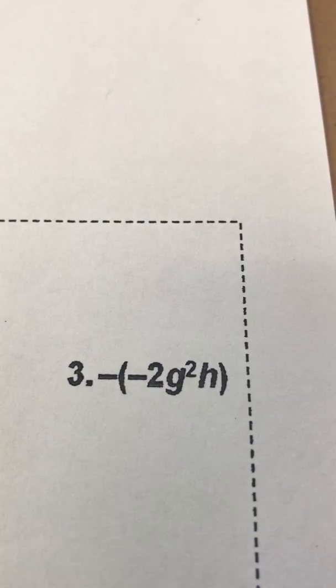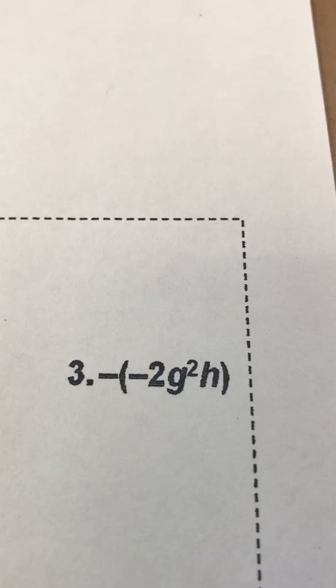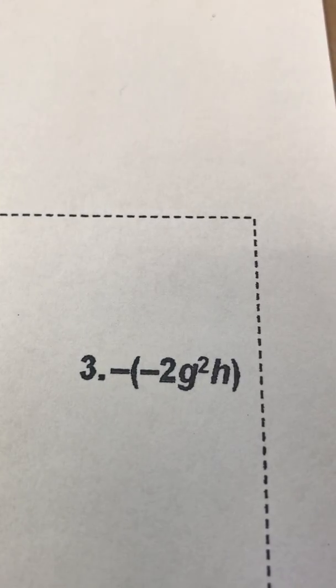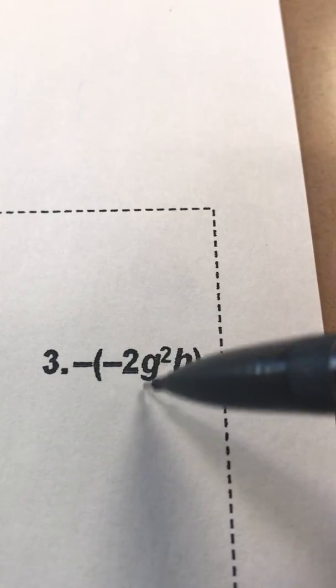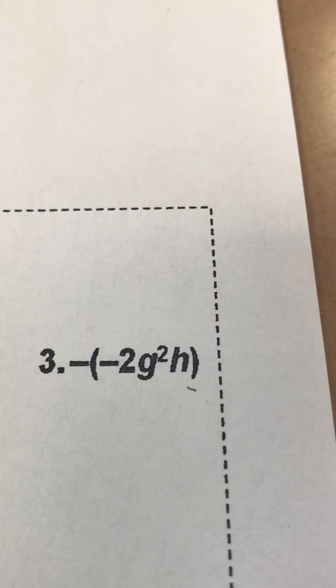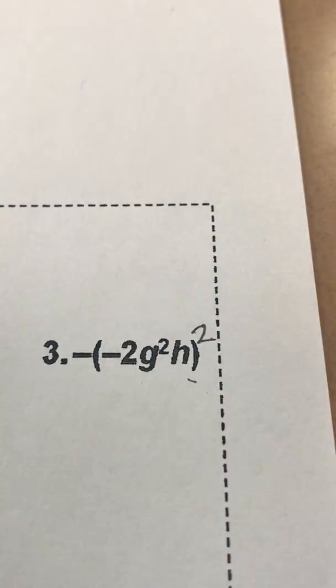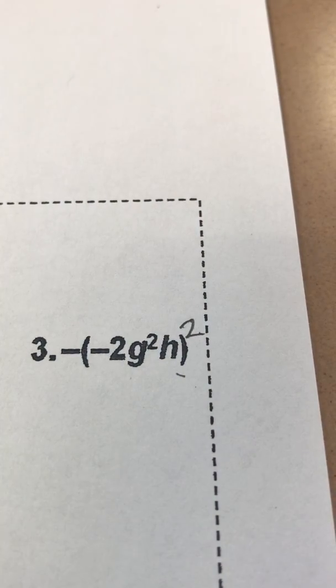Number 3. We have a negative on the outside. That's just going to stay there. Then inside, we have -2. And we have g squared, and we have h. Oh, this is missing something. We need to have, it was cut off, a little squared right here. Otherwise, that doesn't make much sense. If you didn't do that before, that's okay. You can add it now, and then you can work through it with me.